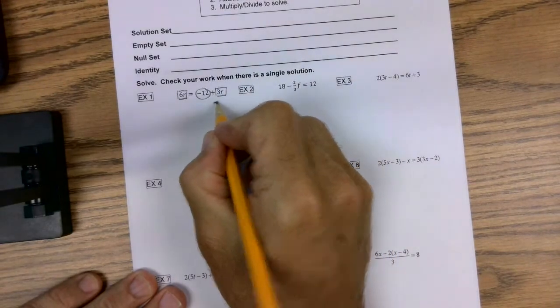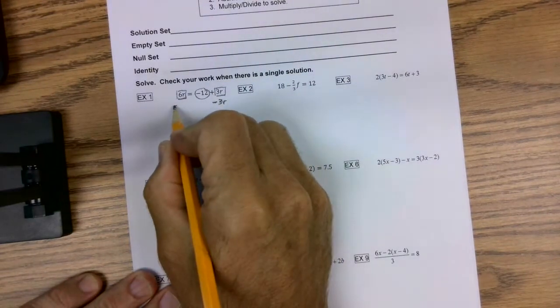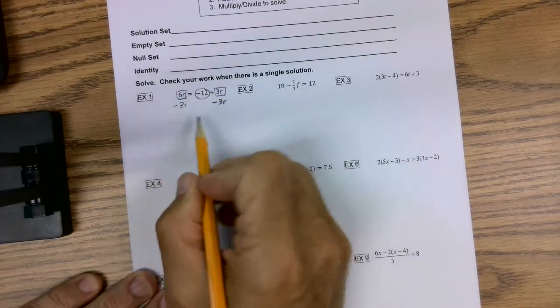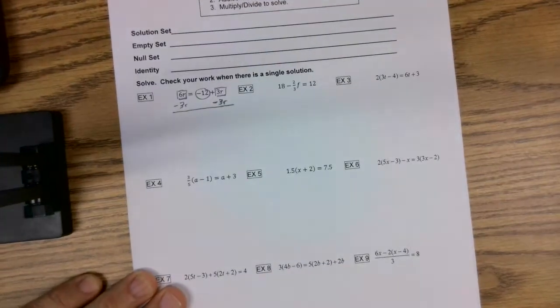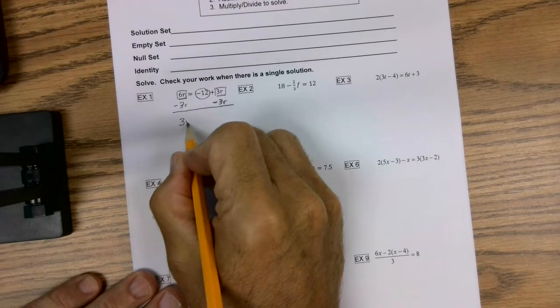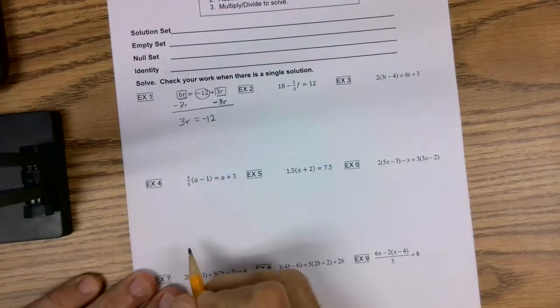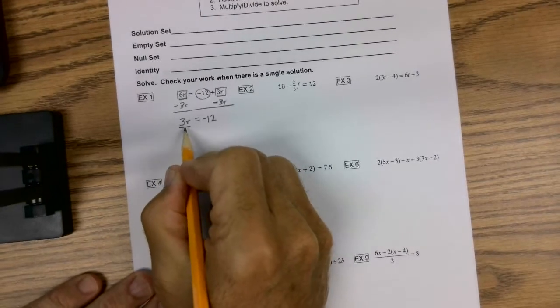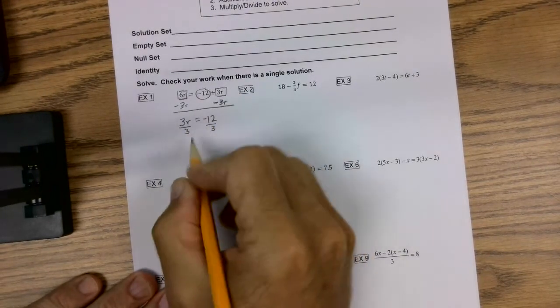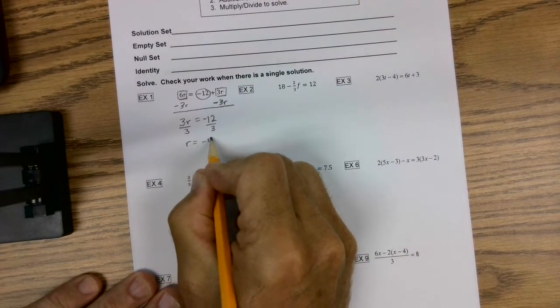So I'm going to go ahead and subtract 3r from this side and subtract 3r from that side. There's my infamous Kerchunk bar. And I'm going to get 3r is perfectly balanced with negative 12. And now I'm going to divide by 3, divide by 3. I'm going to get r is negative 4.